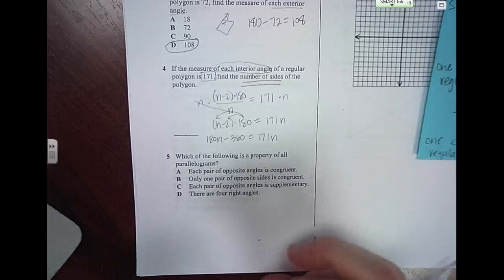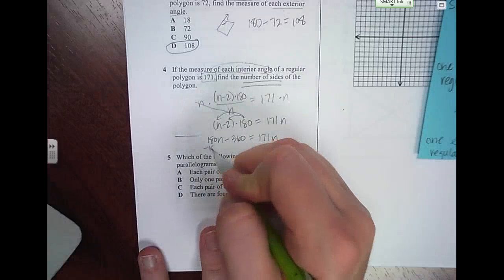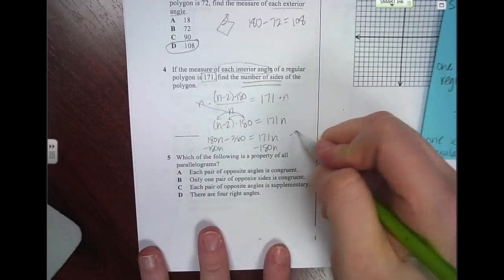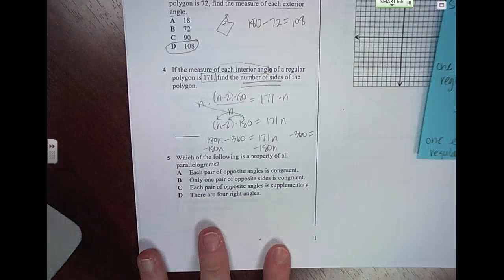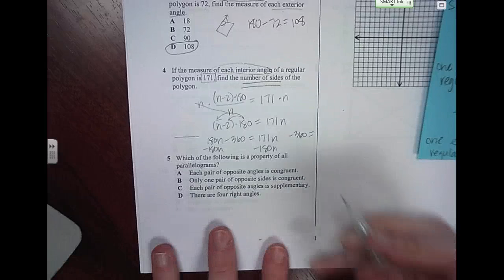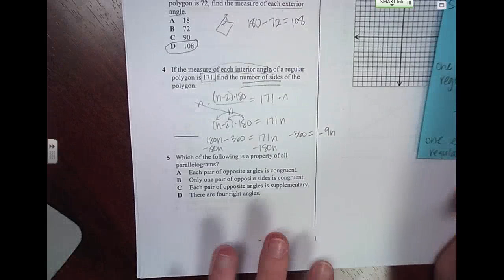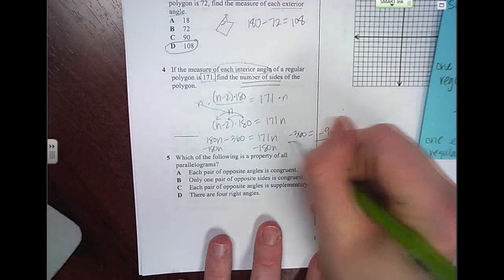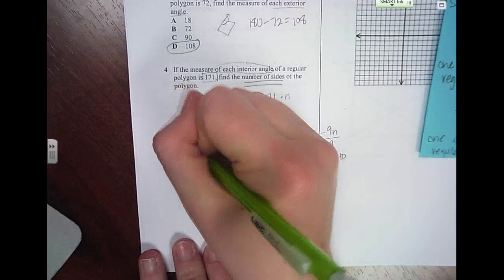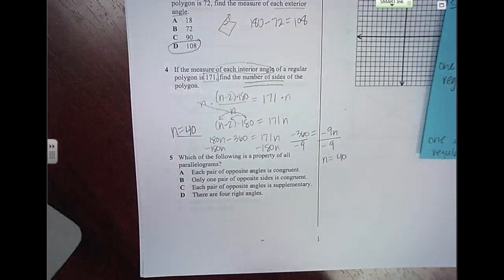Now remember, we're just solving for n here. So I'm going to subtract 180n over. I have to go over here. So negative 360 equals, oops, sorry, that's not right. Negative 9n. And we're going to divide by negative 9. So the number of sides is 40. Remember, if you get a negative number there, then you did something wrong because you're finding number of sides, and so it should always be a positive number.